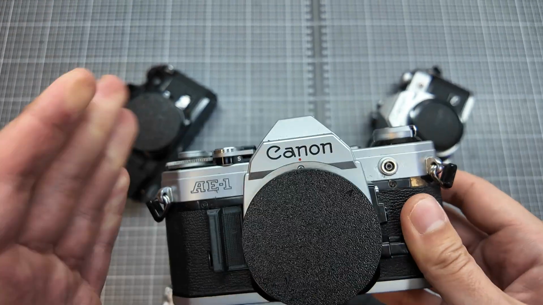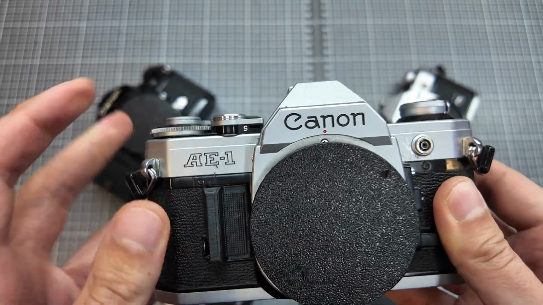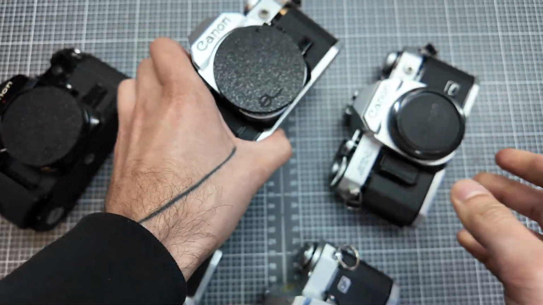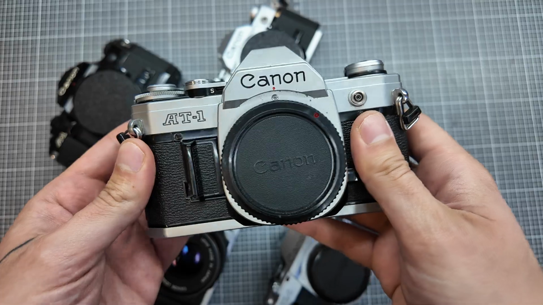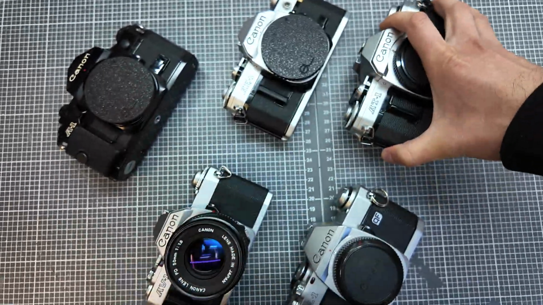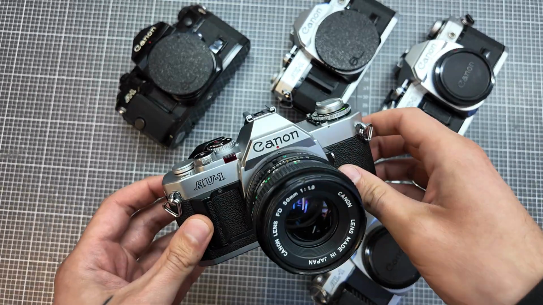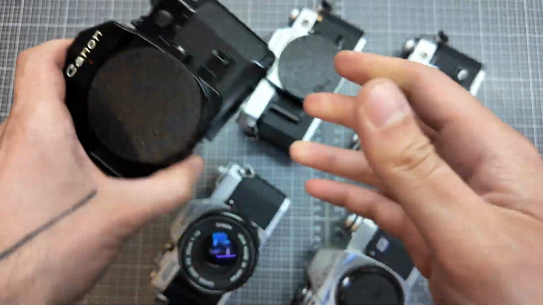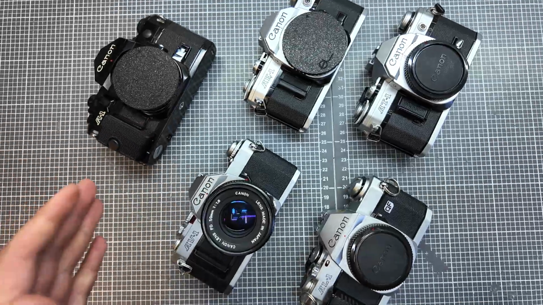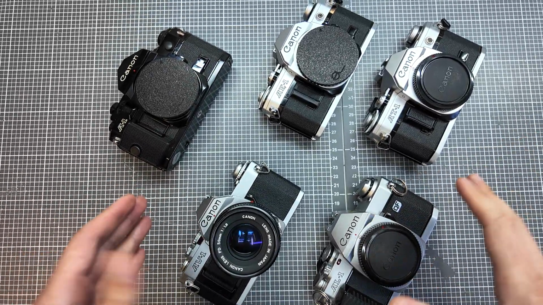So if you're on the hunt, for example, for an AE-1 and you're not sure how it compares to all those very similar looking cameras like the AT-1, the AL-1, the AV-1 and the black A1, stay tuned. Basically, it's not very hard.